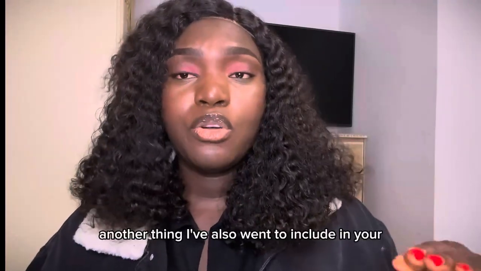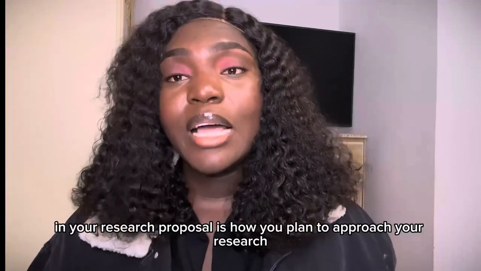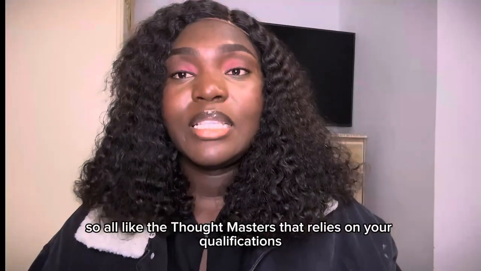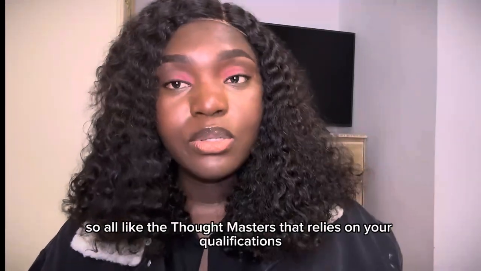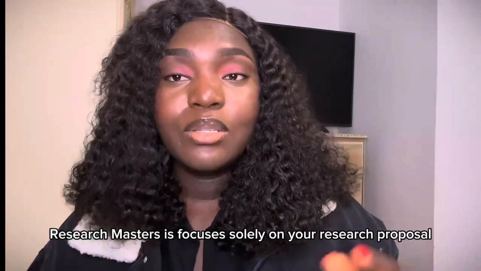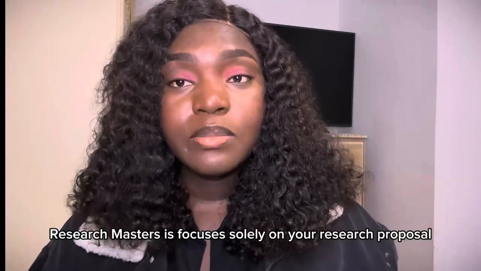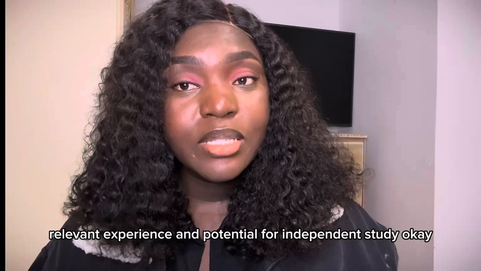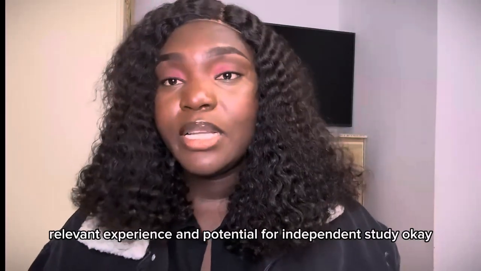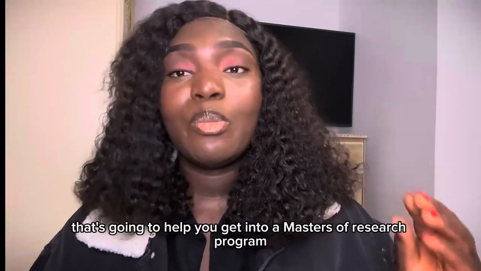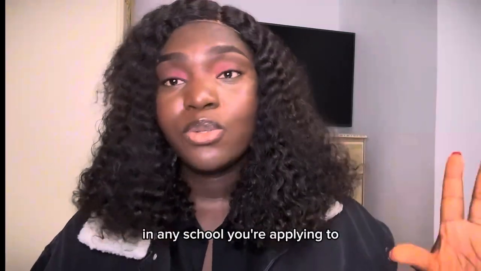Another thing you're going to include in your research proposal is how you plan to approach your research. So unlike the taught masters that relies on your qualifications, research masters focuses solely on your research proposal, relevant experience, and potential for independent study. Those are the three things that are going to help you get into a Masters of Research program in any school you're applying to.